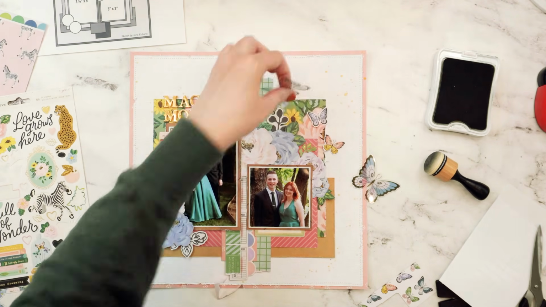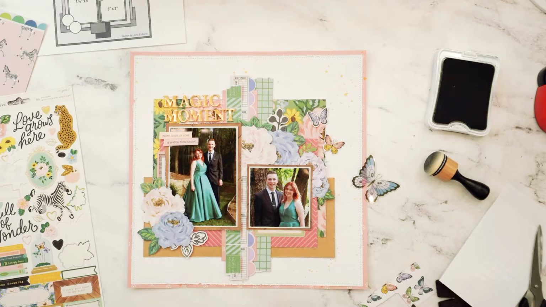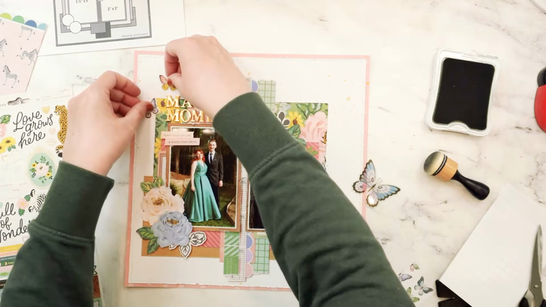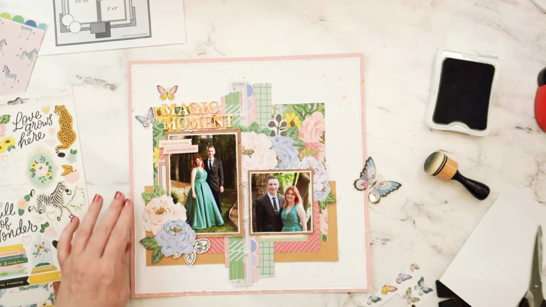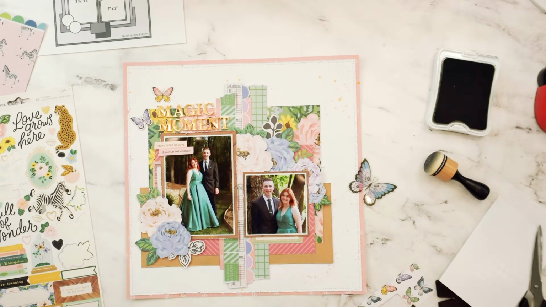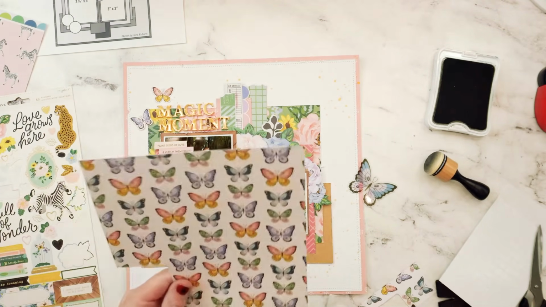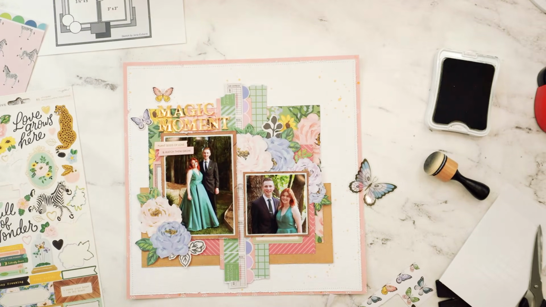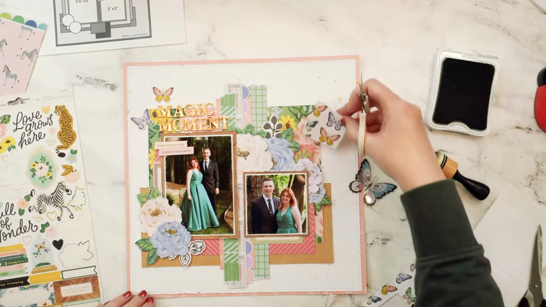All right, these are our smaller butterflies, which are pretty cute as well. I'd love to hear your vote. Do you guys vote for larger butterflies or smaller butterflies? I might do smaller. And we'll see what I decide in the closing shots.